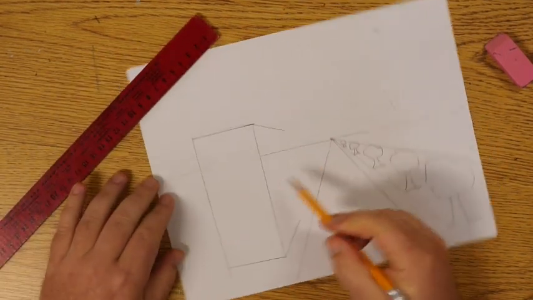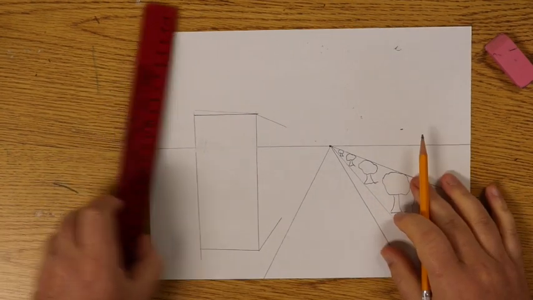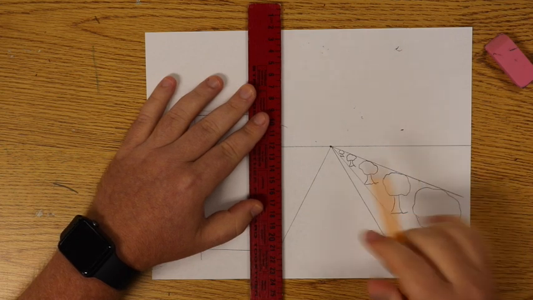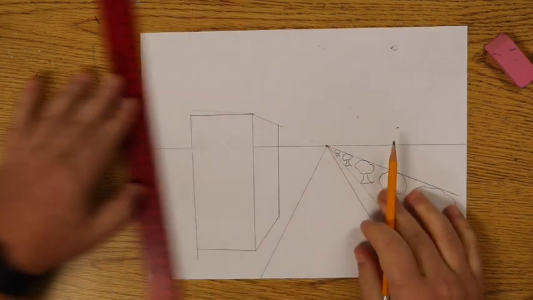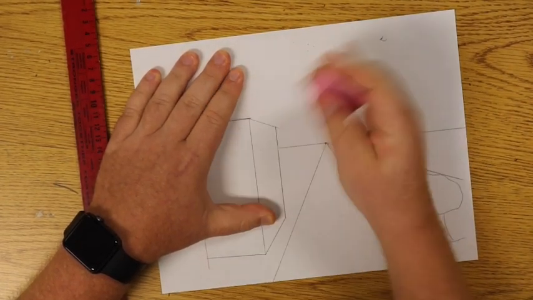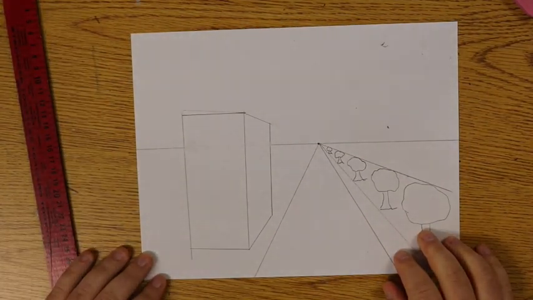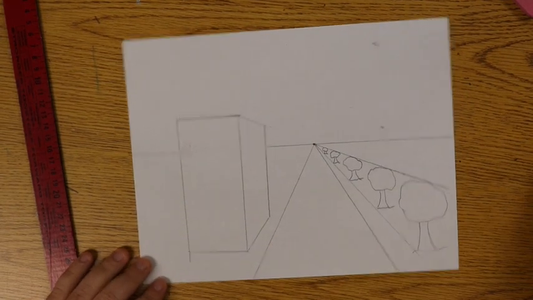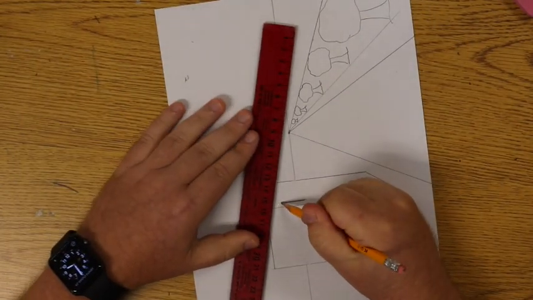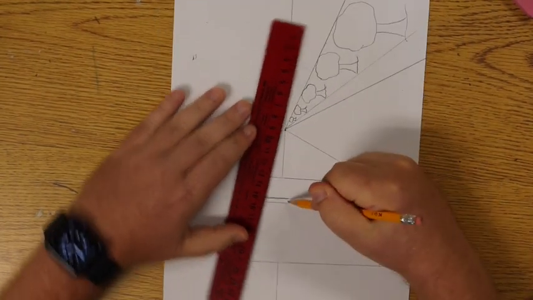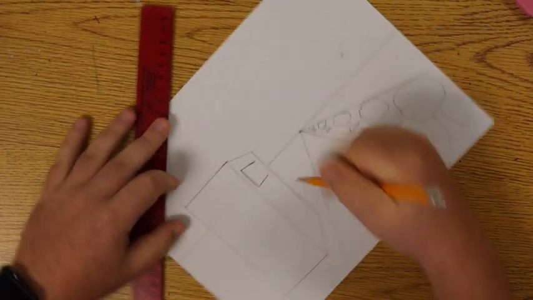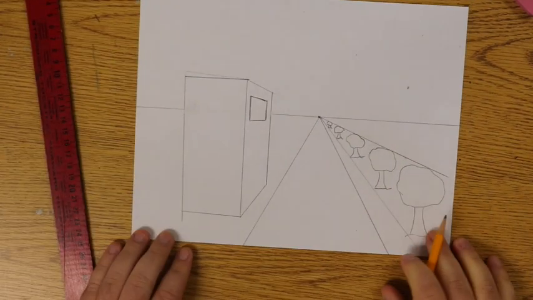And I want those lines to be about the same length. Once I get to where I want it to end, I'll just do a nice vertical line like that. And I can erase what I don't need. And there's my building. So that would work the same for windows. I would draw the side. I would draw my top and bottom, however far I needed them. And I would draw the other side.